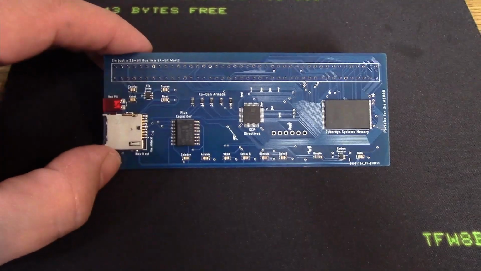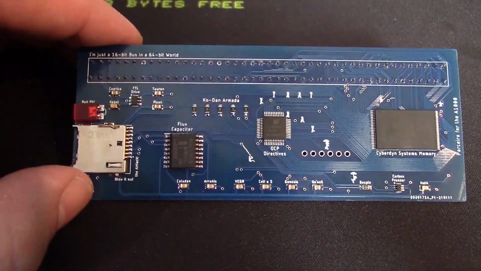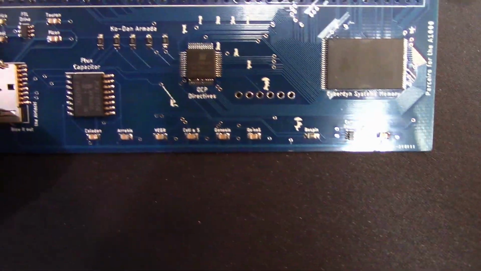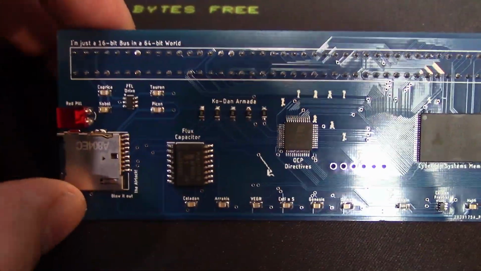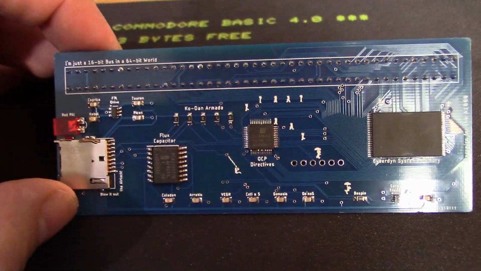Now, here's a fun thing. Notice on these chips, all the fun names on there. Like here's Cyberdyne Systems Memory. There's a bunch of Star Wars references down here. There's the flux capacitor. So he had a lot of fun when he was designing this board and creating things on the silk screen.